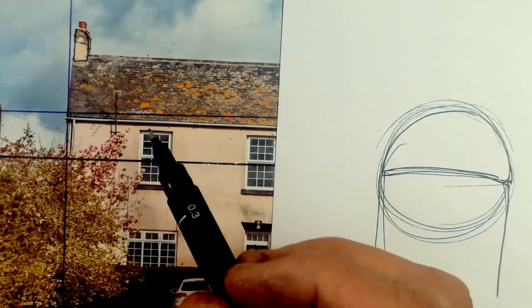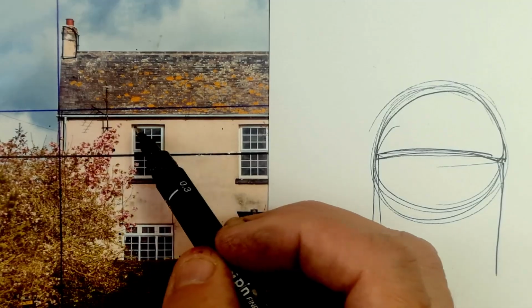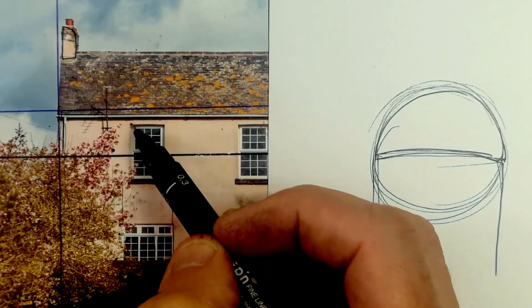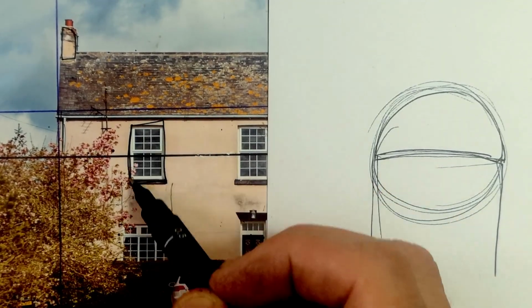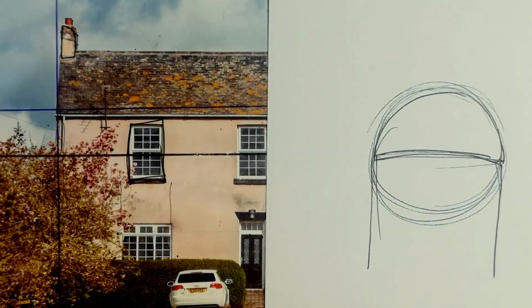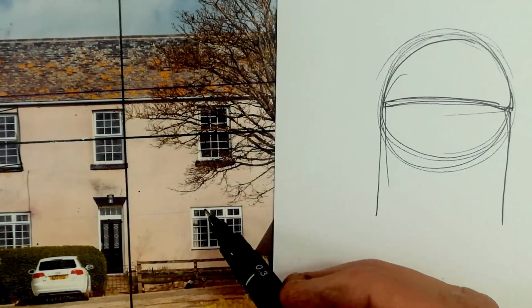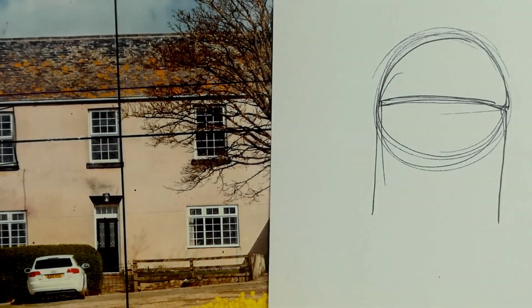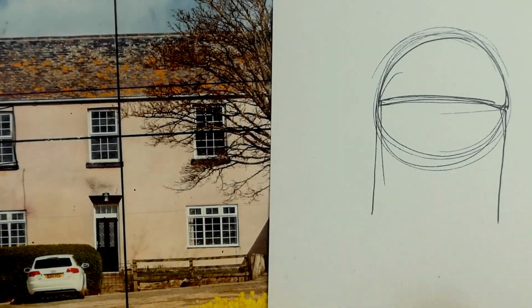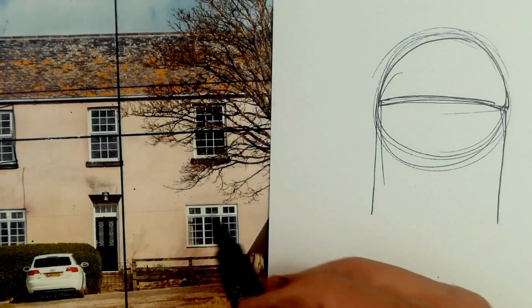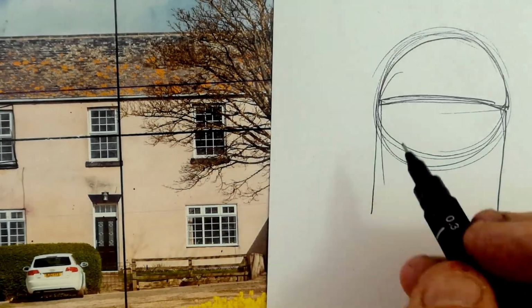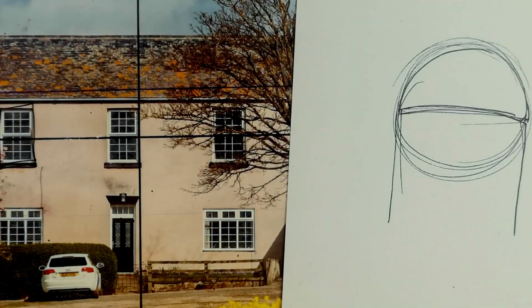Similarly, the windows, they're not windows when you put them in, they are merely rectangles. There's another rectangle, the door's a rectangle. The bottom windows are rectangles, even slightly squished up, but they're still more of a rectangle. They're not a square, they're just ever so slightly a rectangle.